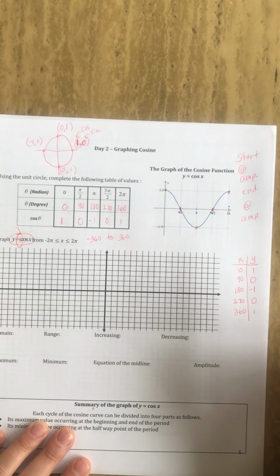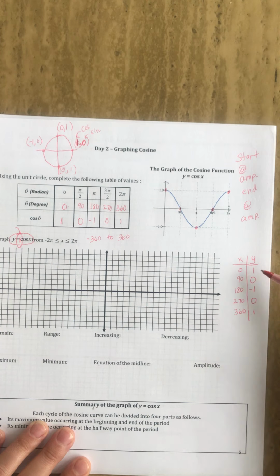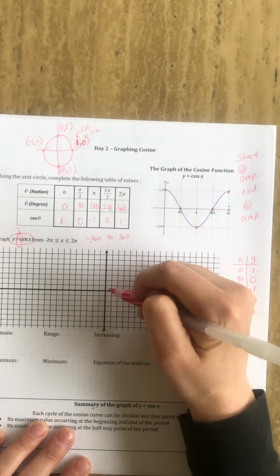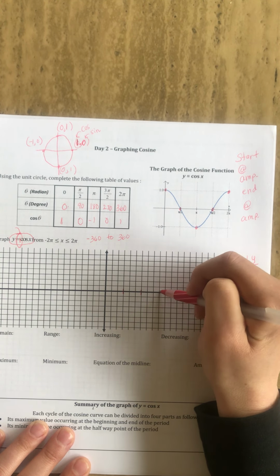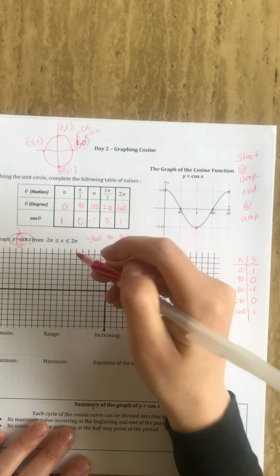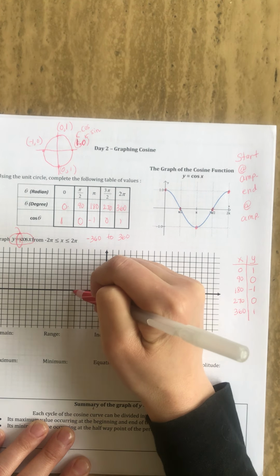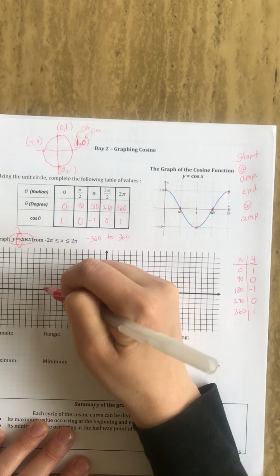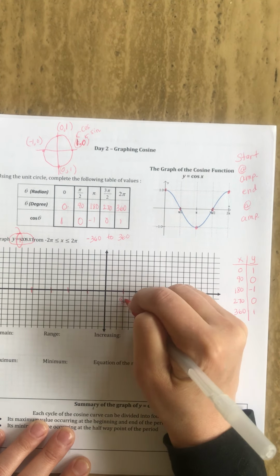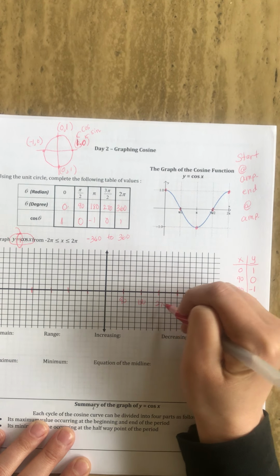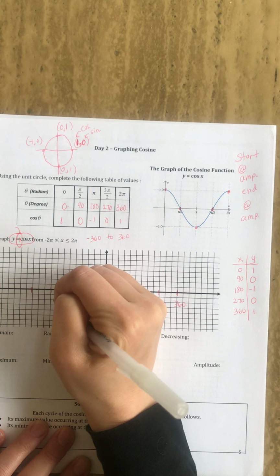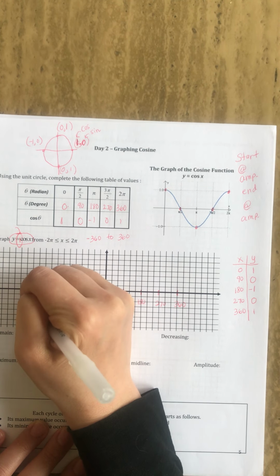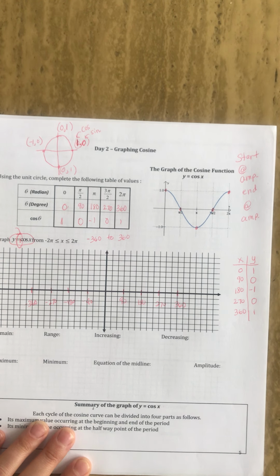Okay, so we talked about the 5 main key points for sine. These right here are the 5 main key points for cosine. So 1, 2, 3, we're going to mark this off. 1, 2, 3, 1, 2, 3. Okay, so we have 90, 180, 270, 360, negative 90, negative 180, negative 270, and negative 360.